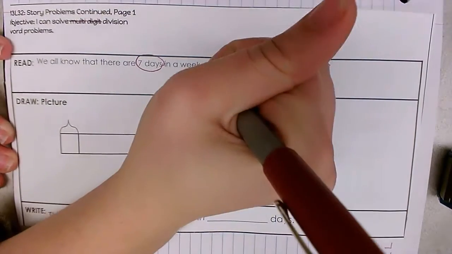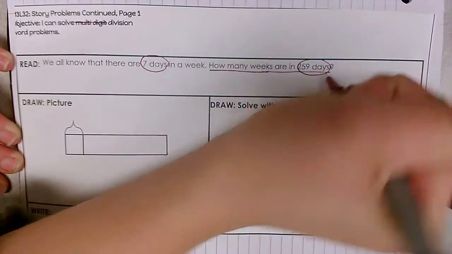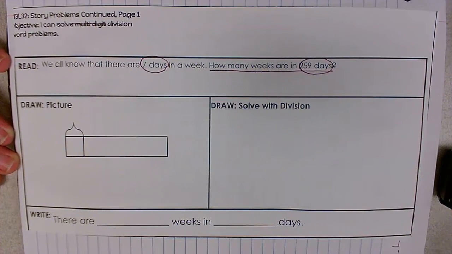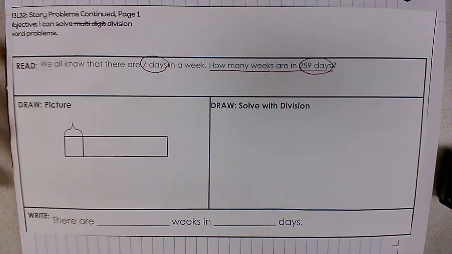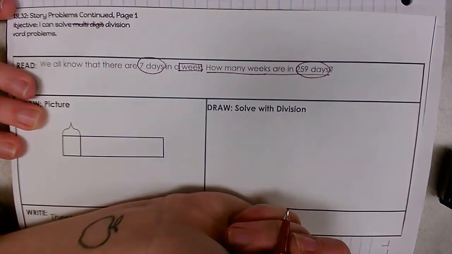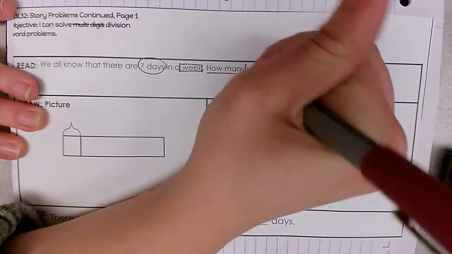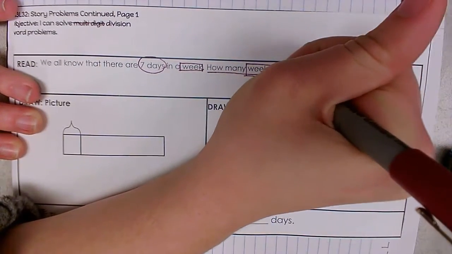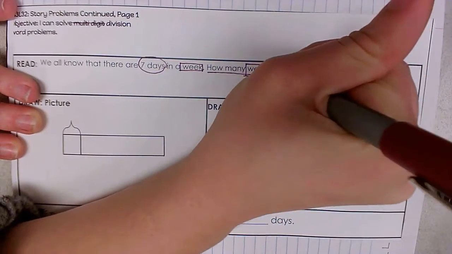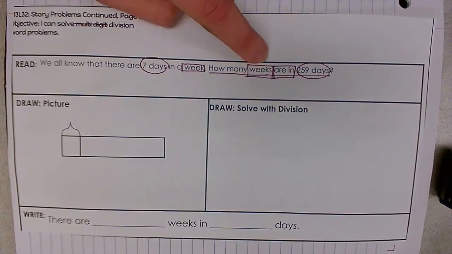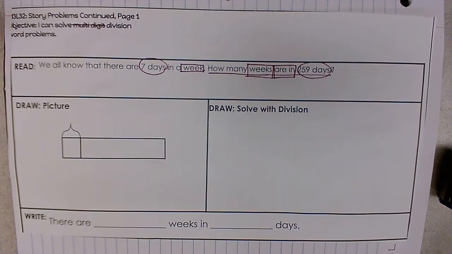Underline your question. How many weeks are in 259 days? And let's box our math action words, those words that give us clues of what we should be doing. So I'm going to box the word week because I think that that's going to be an important unit to remember. I'm going to box it again. And I'm going to box the words are in. Because I know weeks are a type of group, so I'm asking how many groups are in that number.